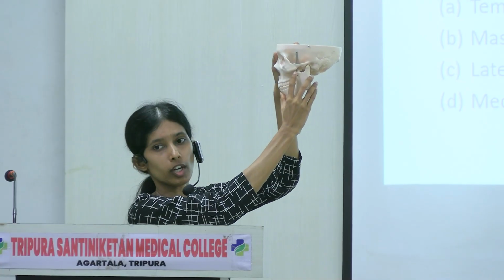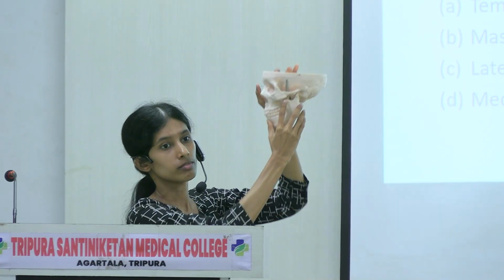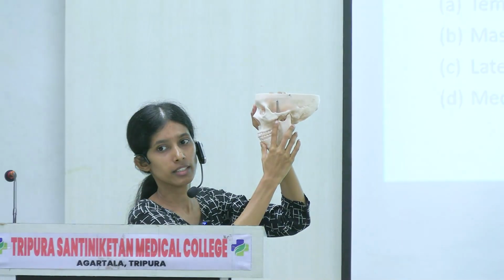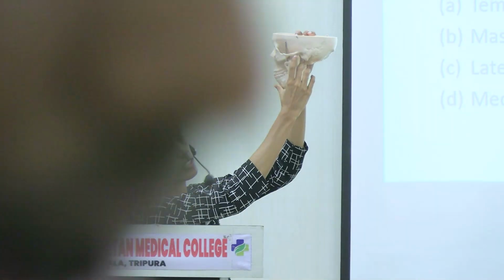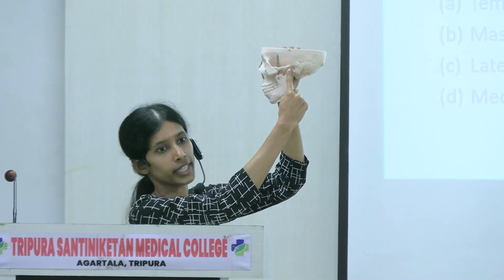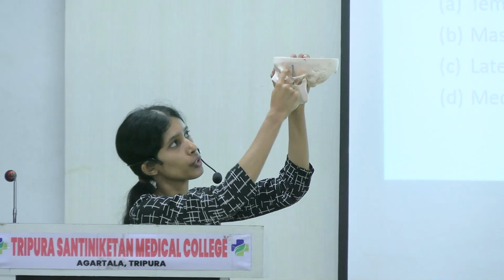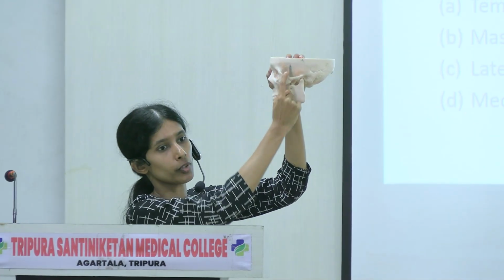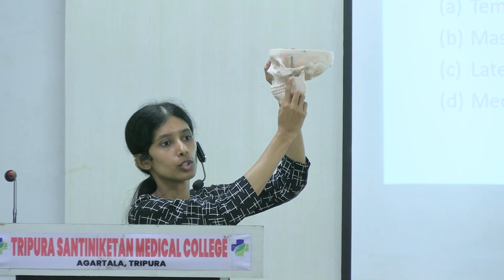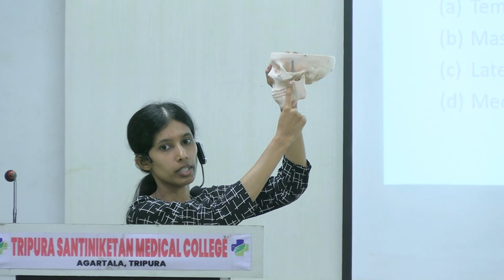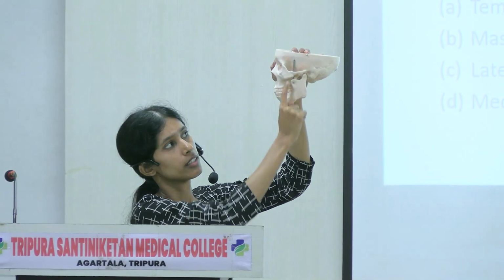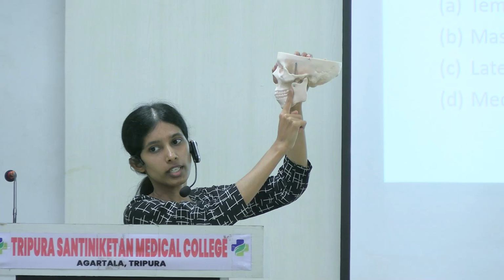What is this point called? Coronoid process. And what is this called? Condylar process, okay. So, the tendon of the temporalis muscle will be inserted into the coronoid process of the mandible and also to this part. What is it called?